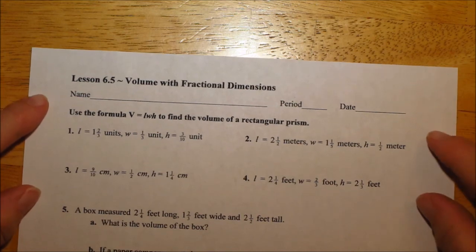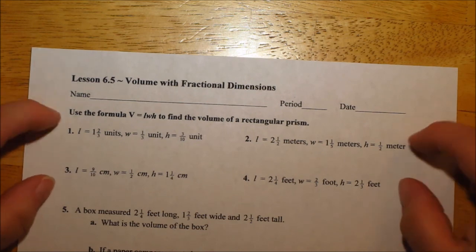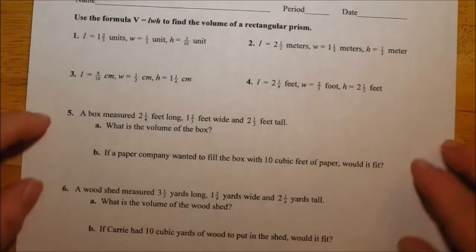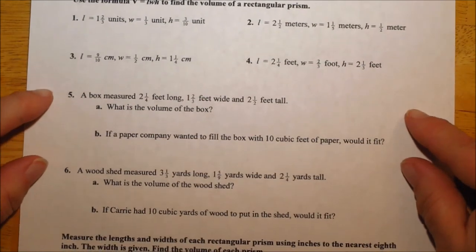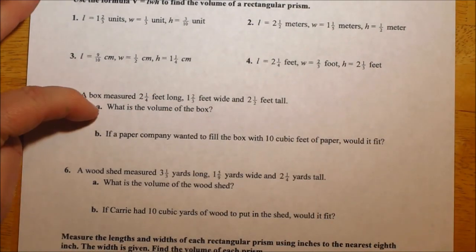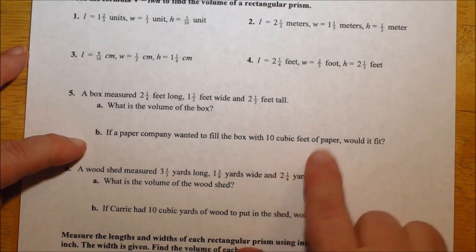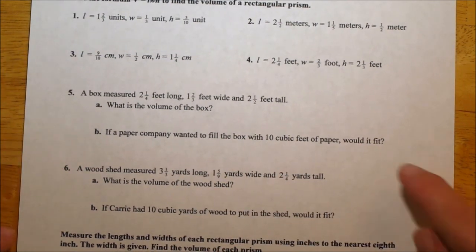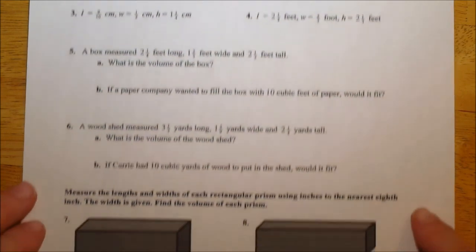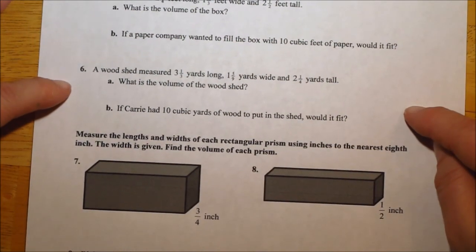So you're going to have to find out what the volume is with all of these different dimensions. Here they're talking about a box that measures this, so figure out the volume, and then they want to know, well, if a paper company wanted to fill the box with this much paper, would it fit? Very similar to what we talked about when we were making the notes. Very similar problem here again.